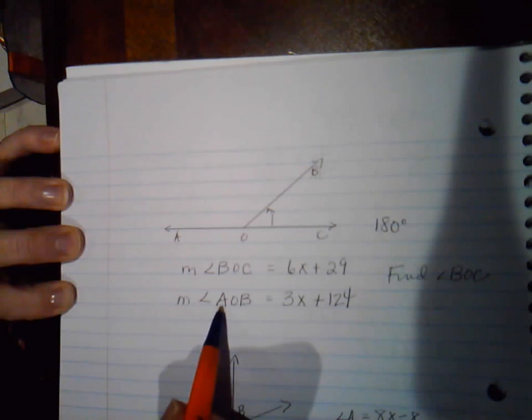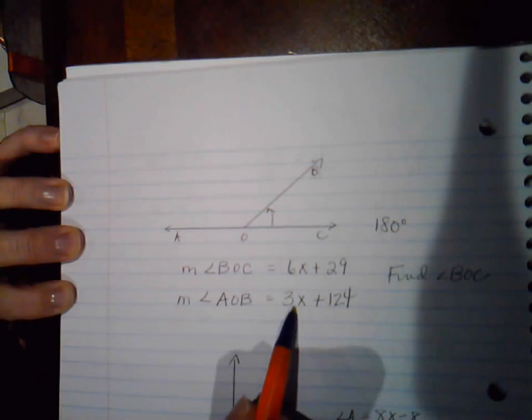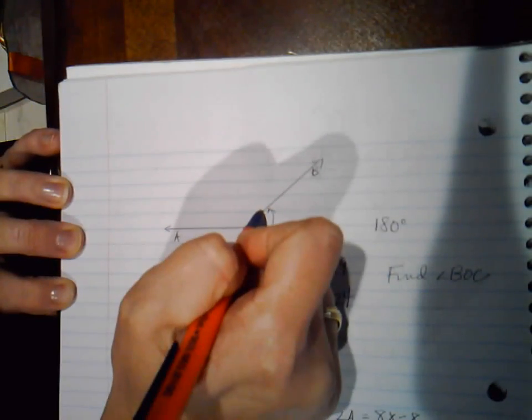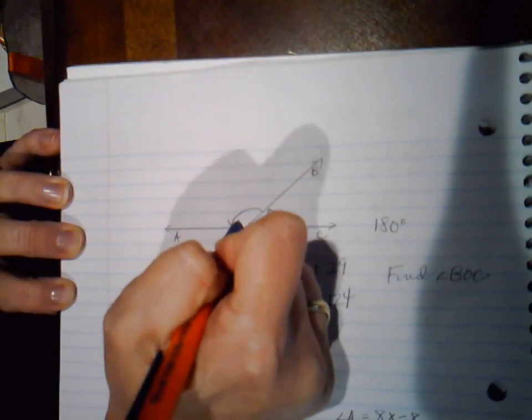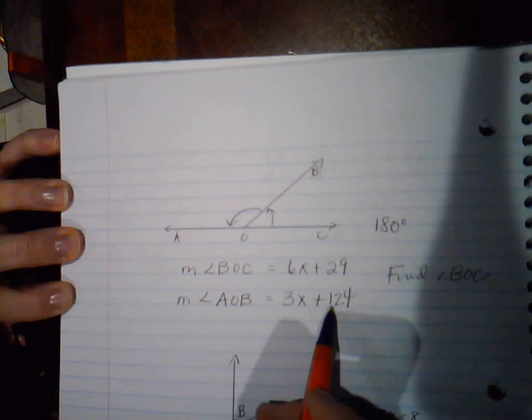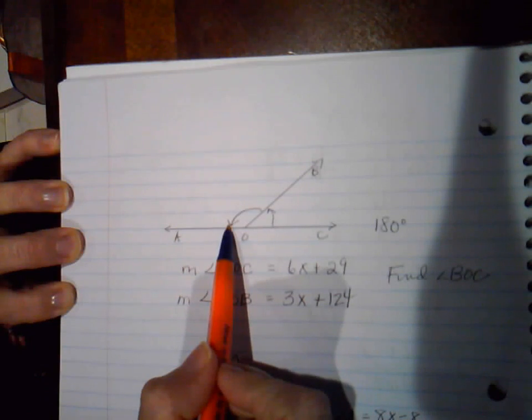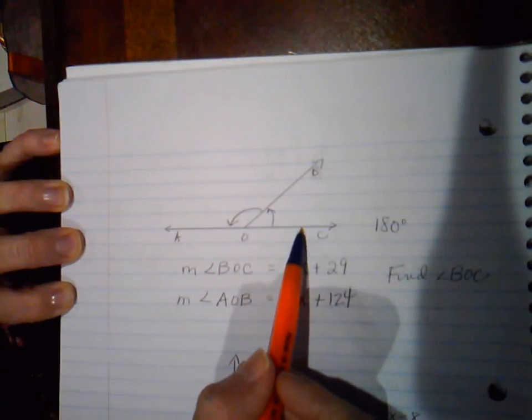They also have told us that angle AOB is 3x plus 124, which means this angle right here is the 3x plus 124. Well, we know that from here all the way over here is 180 degrees because they told us that this was a straight angle.